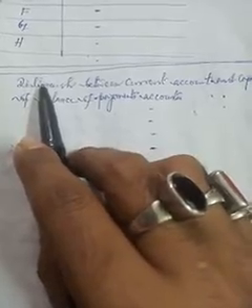Okay, student. Here I will discuss a new question, that is: distinguish between current account and capital account of balance of payments accounts. Okay, so this is the question.